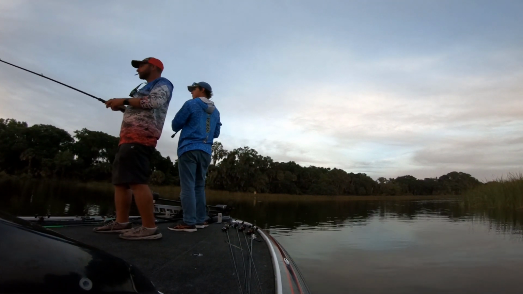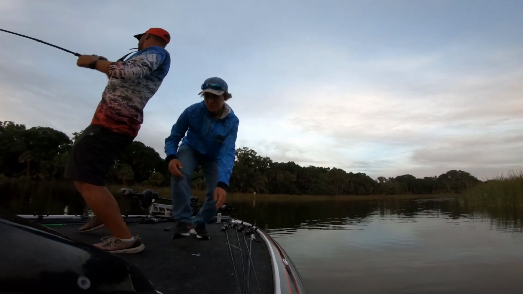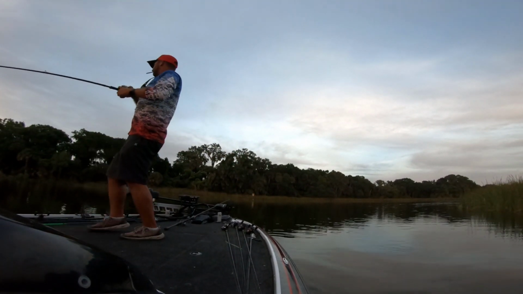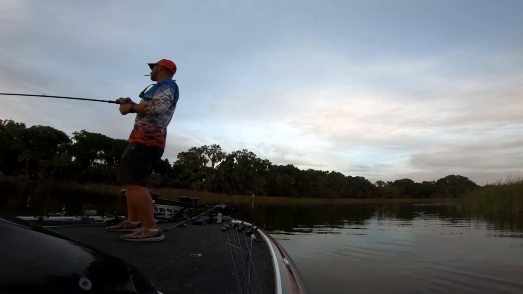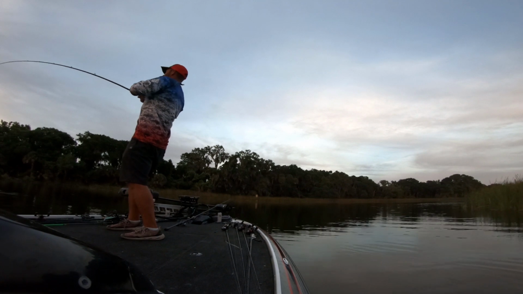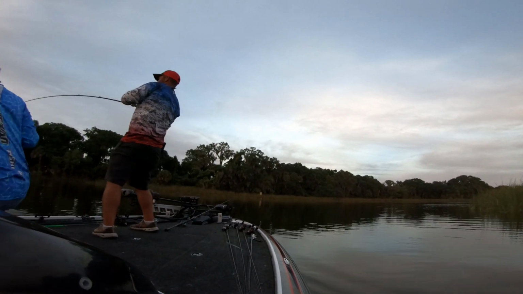Oh, that's mine. There's one. Dang it, dude. Giant! Oh my gosh. Giant. Absolute gorilla, dude. Look at that. What is this gonna be, the 5th fish? And I got, oh my gosh, dude.